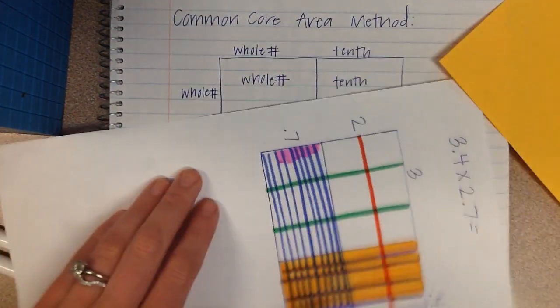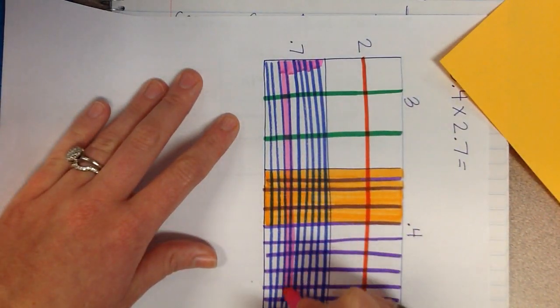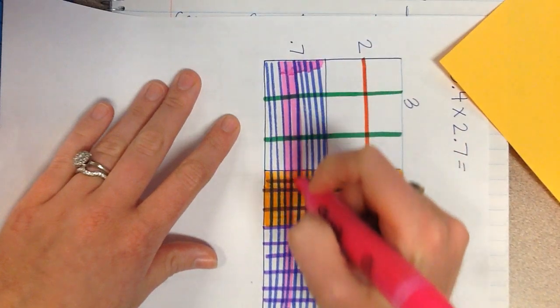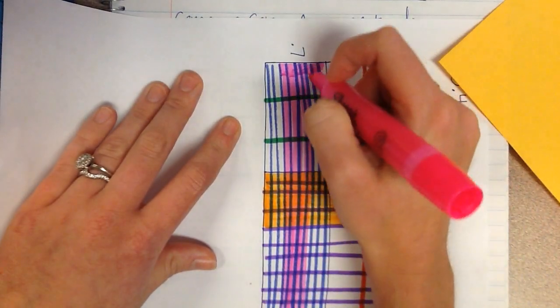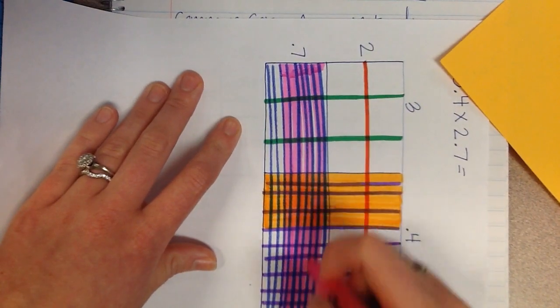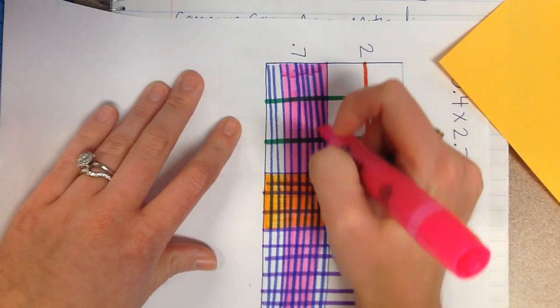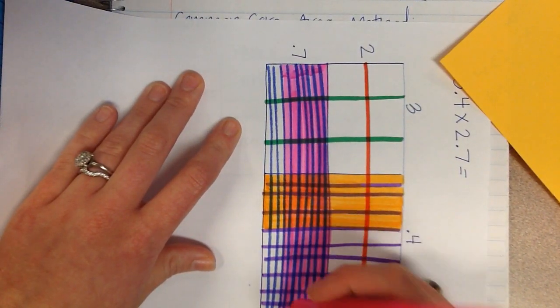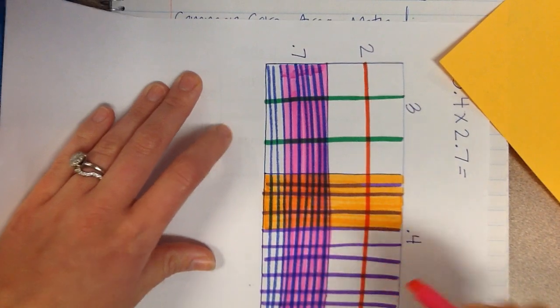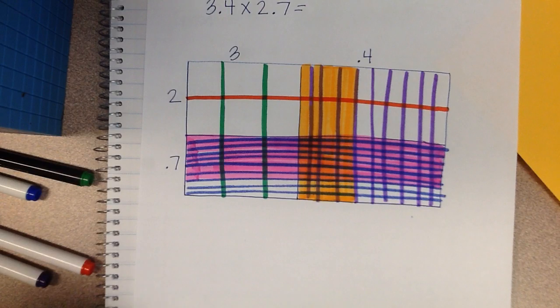Okay, so I'm going to flip my paper over just so I can make sure it's neat and you can read it better. And I'm going all the way over. I don't just stop halfway. I gotta go all the way over. Okay, so now I'm all done coloring, or whatever you want to call it.